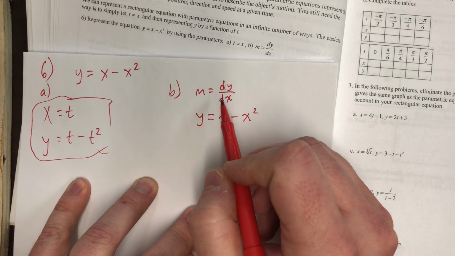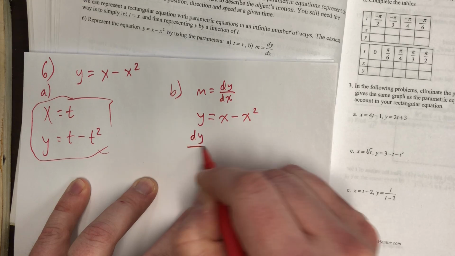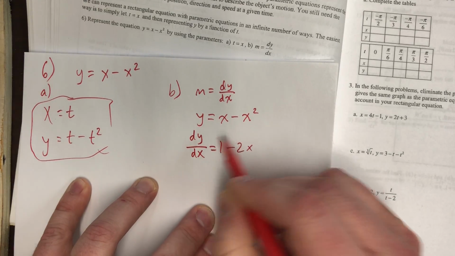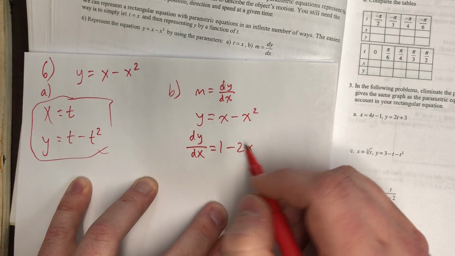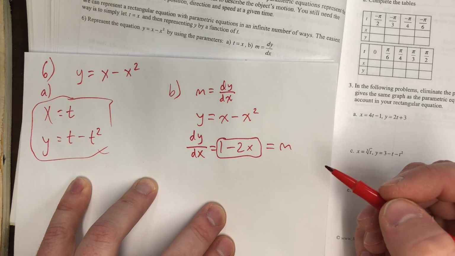And I have m is equal to dy dx. So let's find dy dx. dy dx is equal to 1 minus 2x, right, when we take the derivative of that. So that means that 1 minus 2x is equal to m.